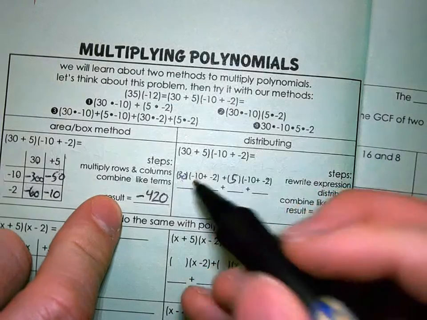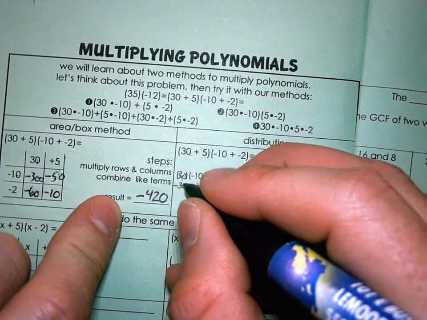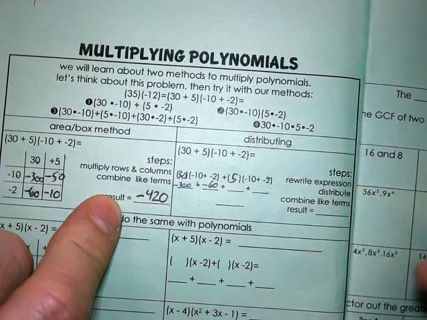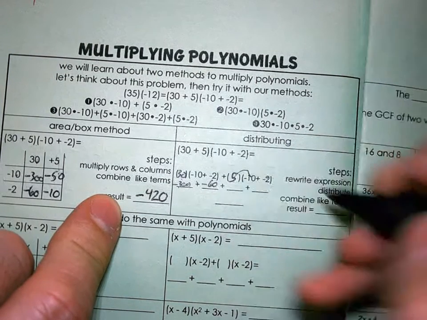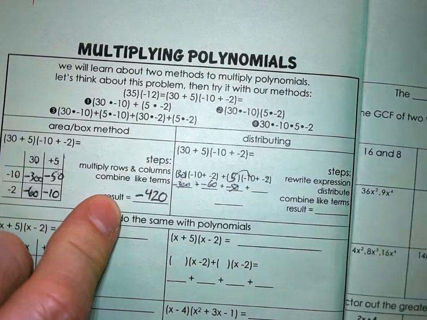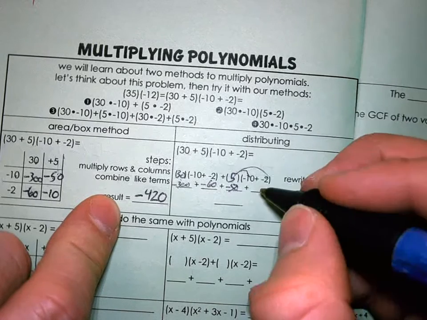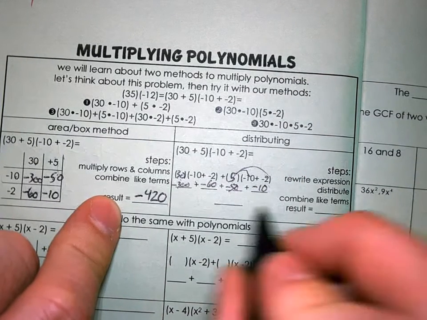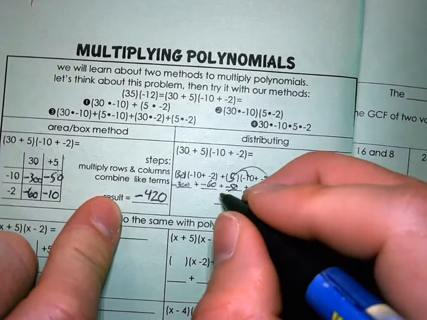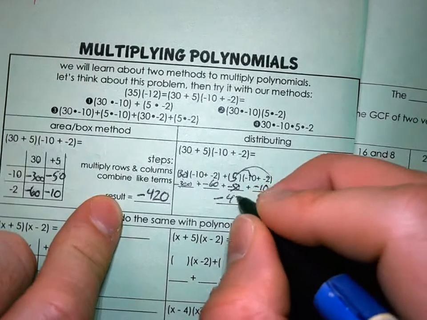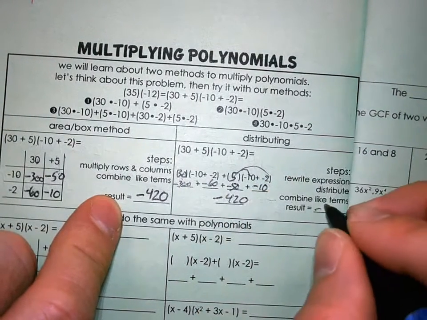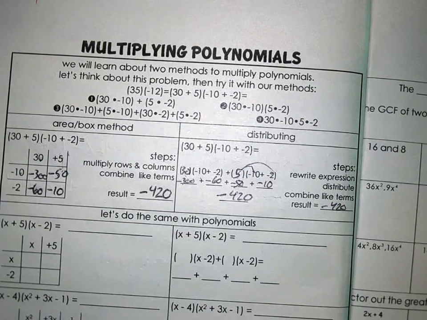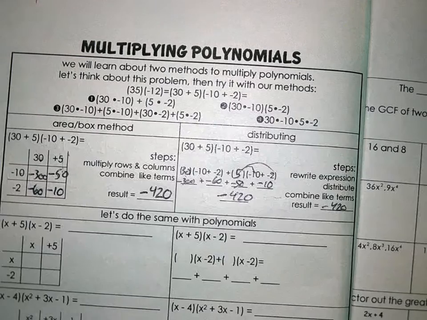So 30 times negative 10 is negative 300. 30 times negative 2 is negative 60. 5 times negative 10 is negative 50. 5 times negative 2 is negative 10. If I combine all of these together, I get negative 420. So this is two different ways of doing that. You can do the double distribute, or you can make the box.